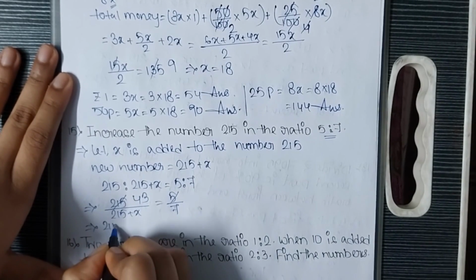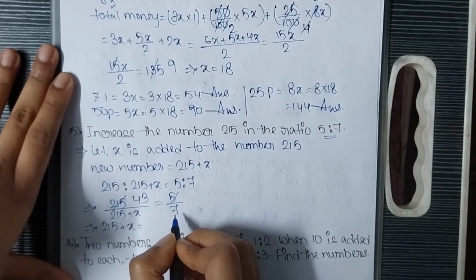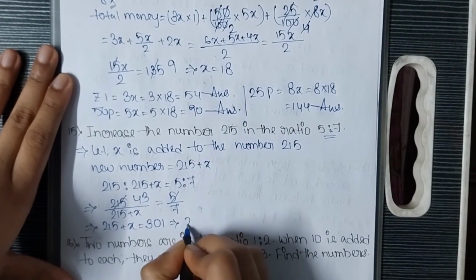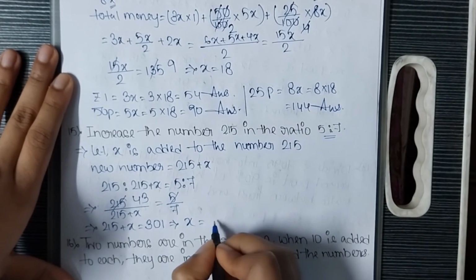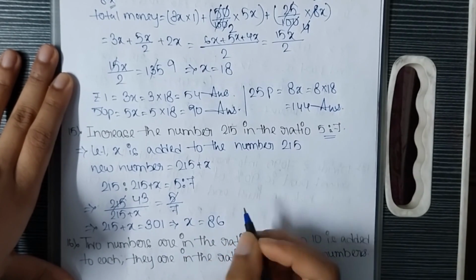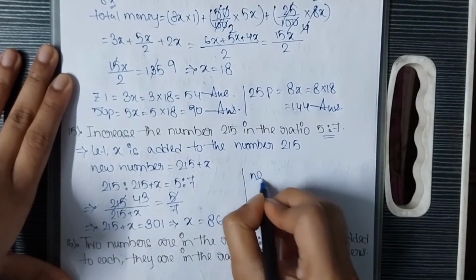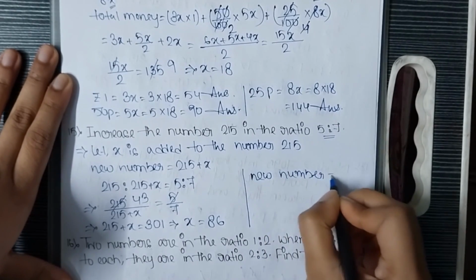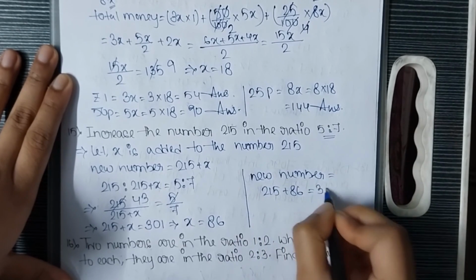So 215 plus x will be 43 into 7, that will be 301, and x will be 301 minus 215, that is 86. So the new number will be 215 plus 86, that is 301.